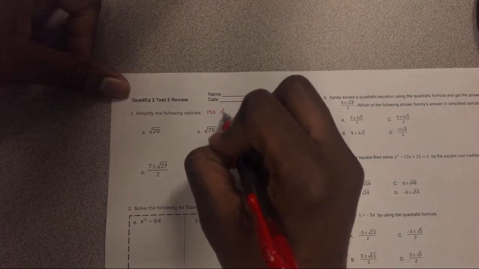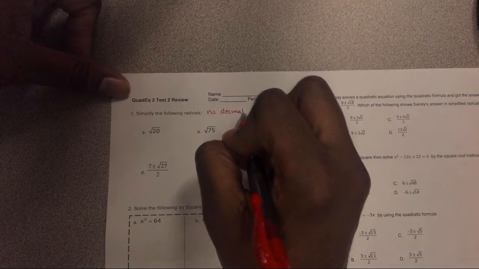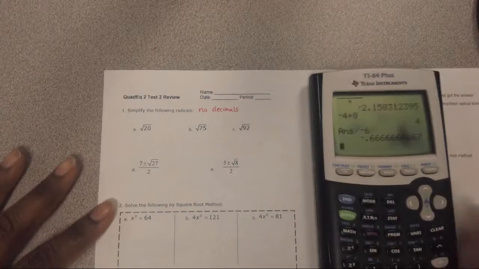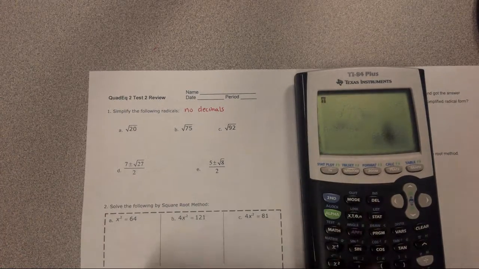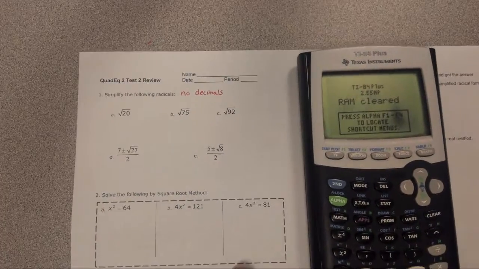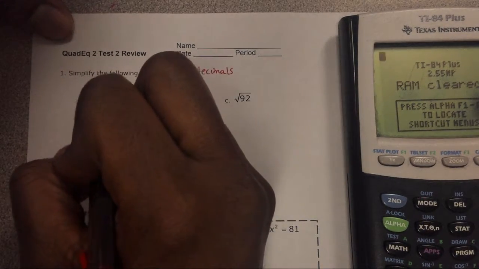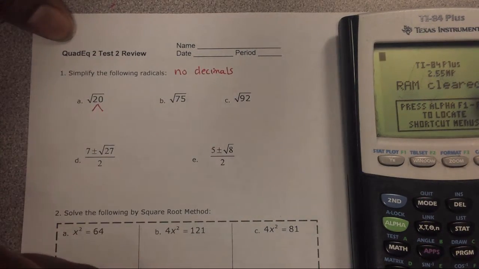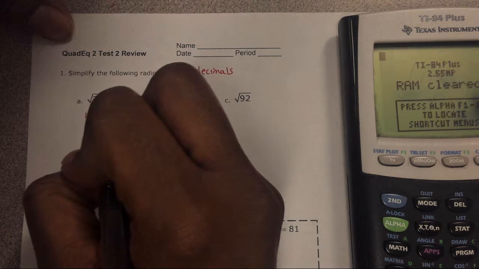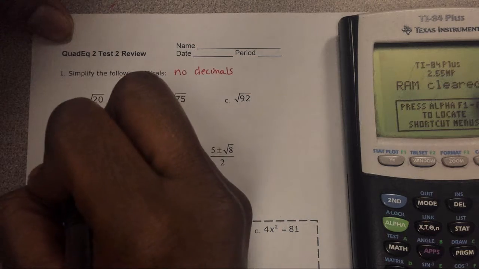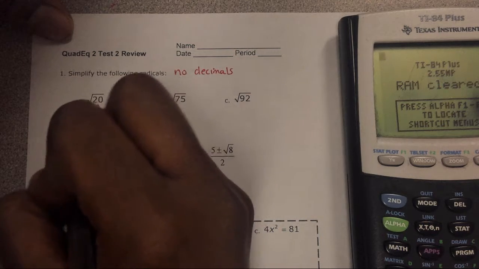That means no decimals. It's probably best if you do have a calculator, your graphing calculator, like we've been using every day. Clear that out. So, it says no decimals. This is where we have to break it down into a factor tree. 10 times 2. 2 is prime, so we keep that one. 5 times 2. 2 and the 5 is prime.